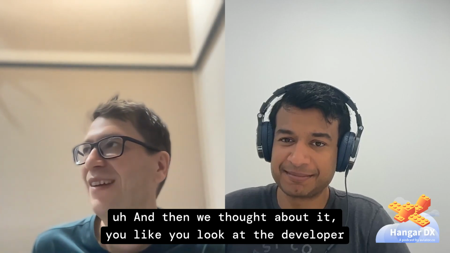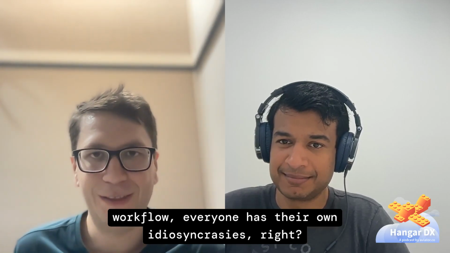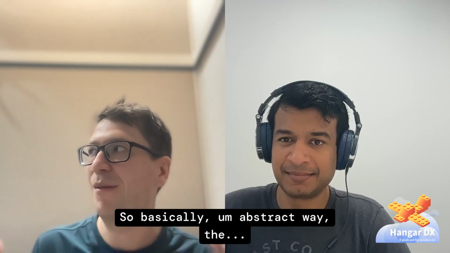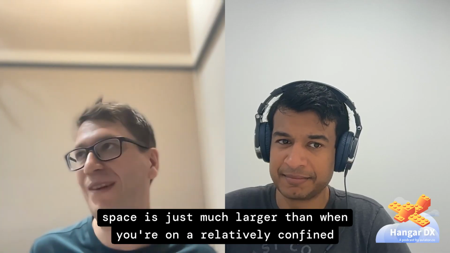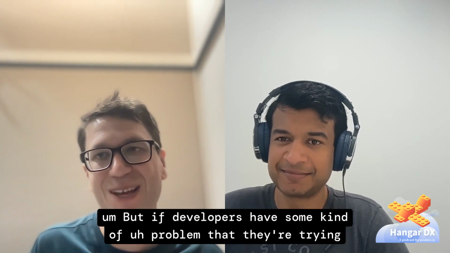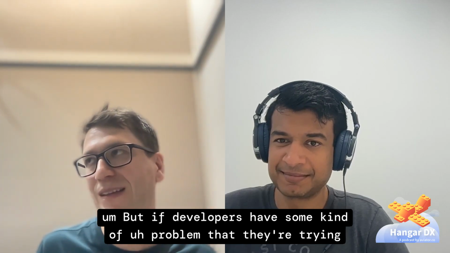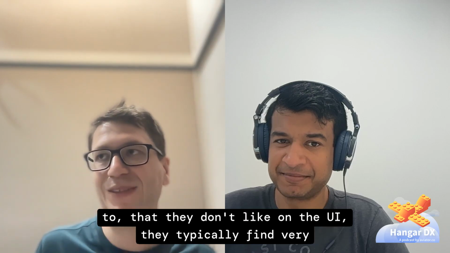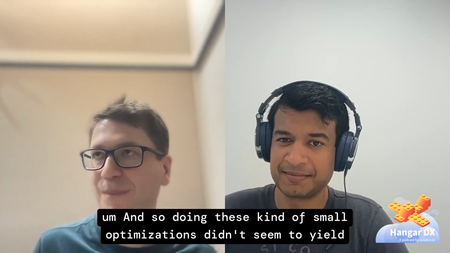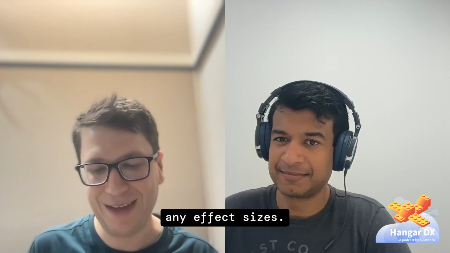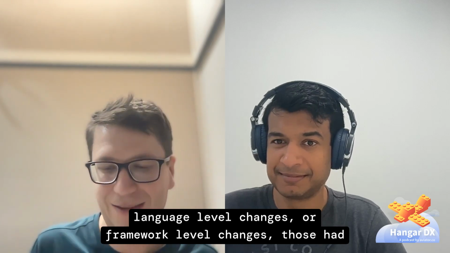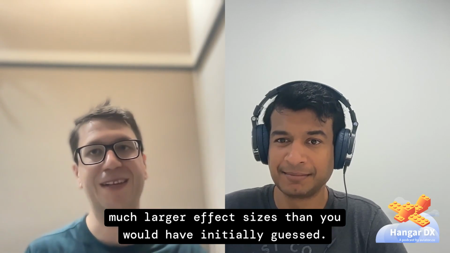And then we thought about it: you look at the developer workflow, everyone has their own idiosyncrasies, right? Everyone is using the IDE in different ways, a subset of features. So in an abstract way, the space is just much larger than when you're on a relatively confined website, say Google. There's really not that much you can do on that website. But if developers have some kind of problem that they don't like in the UI, they typically find very intelligent ways around it. So doing these small optimizations didn't seem to yield any effect sizes. On the other hand, if you do language level changes or framework level changes, those had much larger effect sizes than we would have initially guessed.